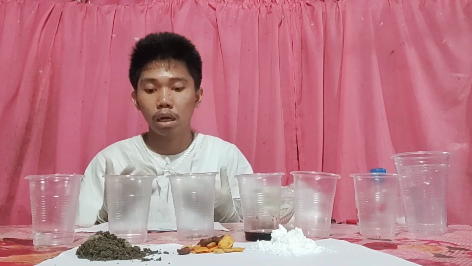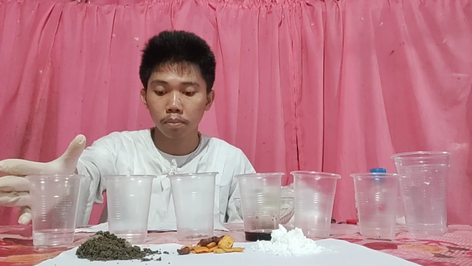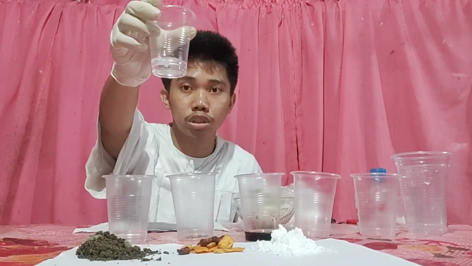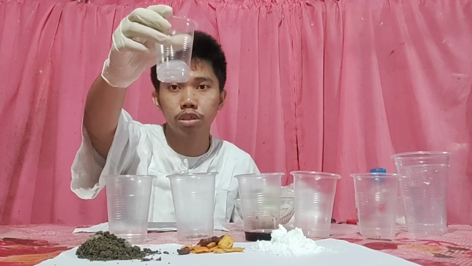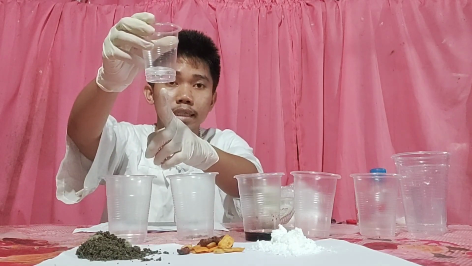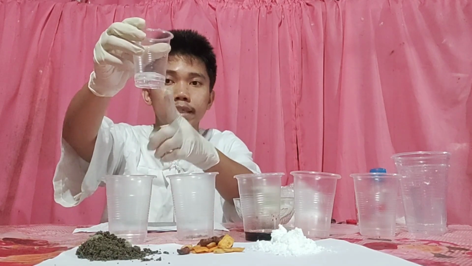So we will now identify whether it is homogeneous or heterogeneous for our samples. Our first sample is a mixture of salt and water. Is it heterogeneous or homogeneous? It is homogeneous because it is uniform in appearance.